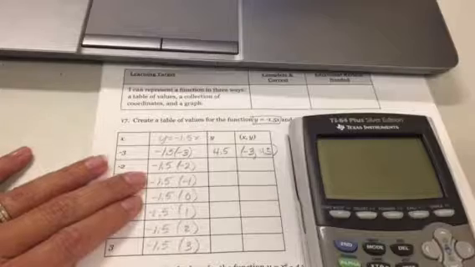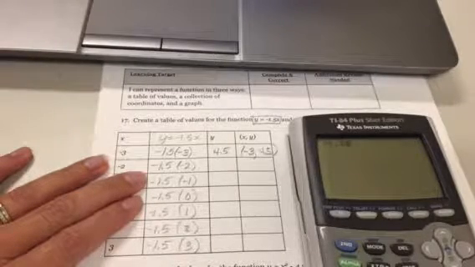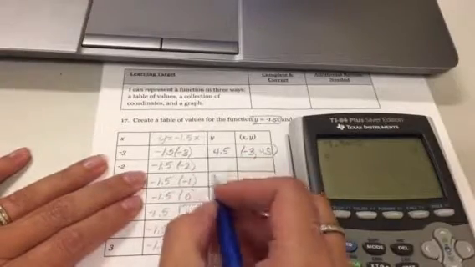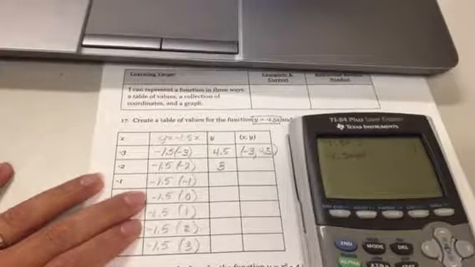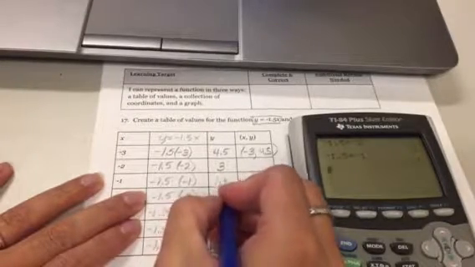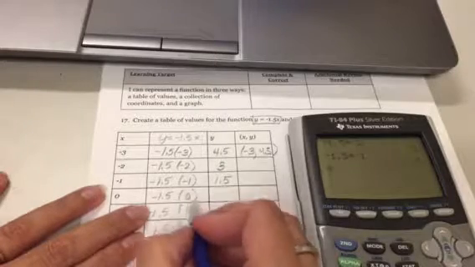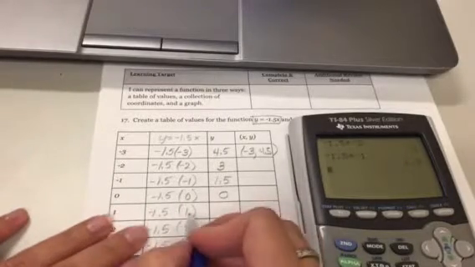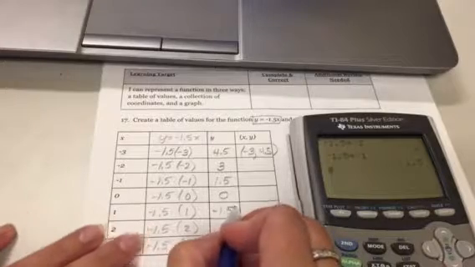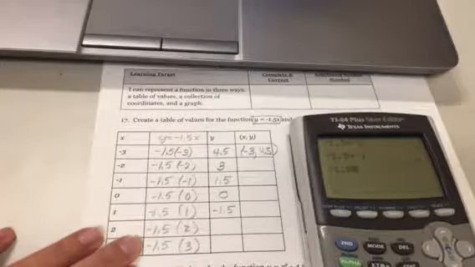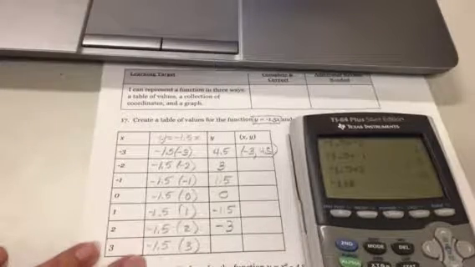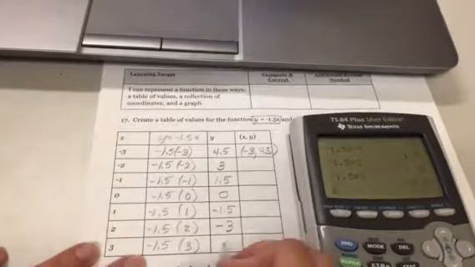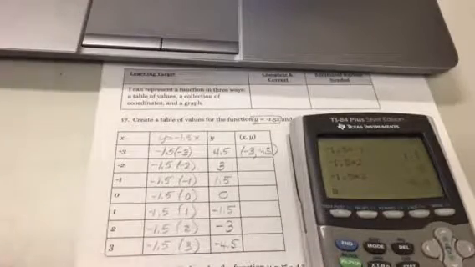We're going to enter these into our calculator. Negative 1.5 times negative 2 would be 3. Negative 1.5 times negative 1 would just be positive 1.5. Anything times 0 is 0. Anything times 1 is itself. Negative 1.5 times 2 is negative 3. And negative 1.5 times 3 is negative 4.5.